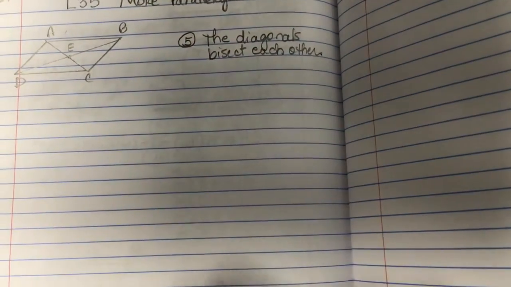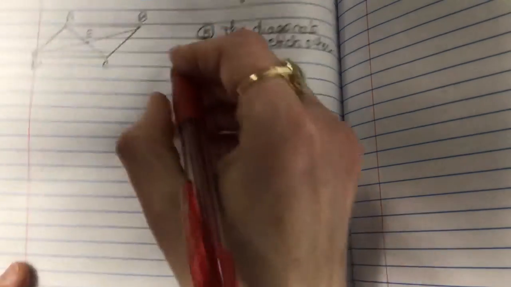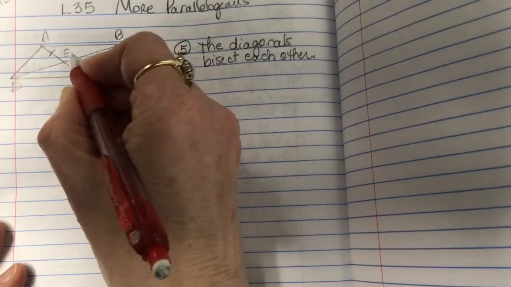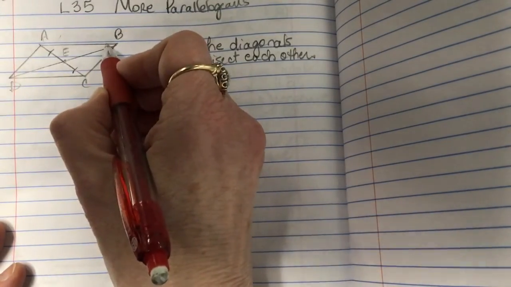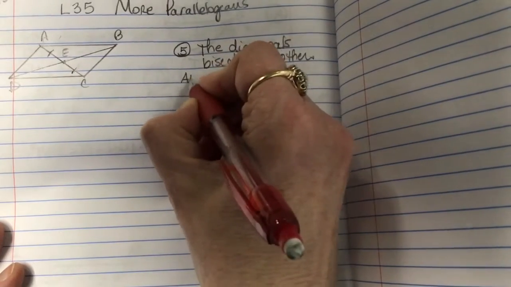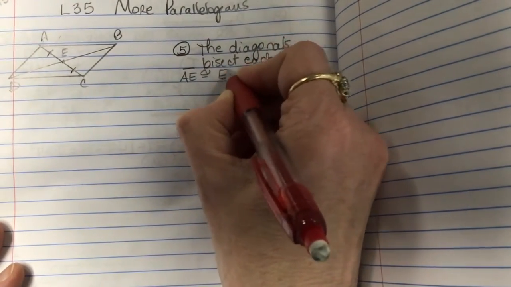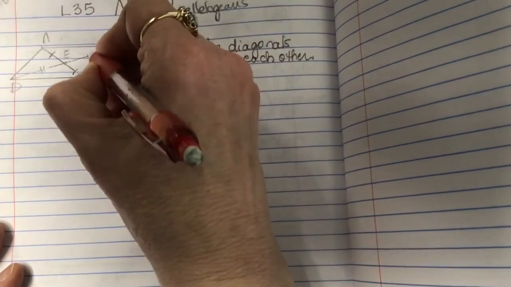We won't use this picture, so I'll just mark on it. Segment AE will be congruent to EC because DB bisects it. So segment AE is congruent to segment EC. And then DE is going to be congruent to EB.